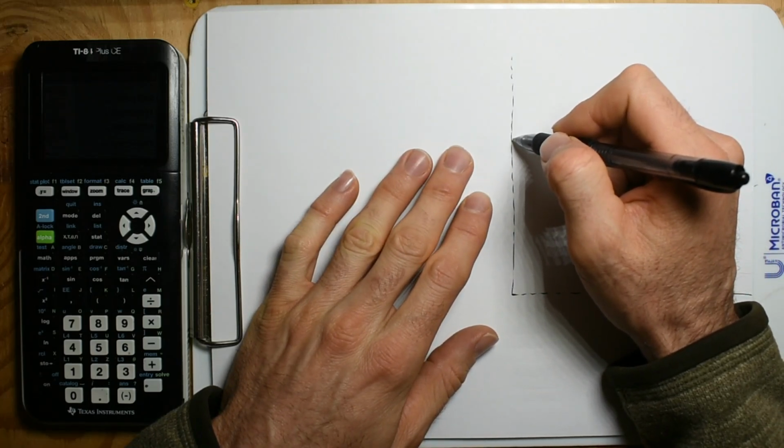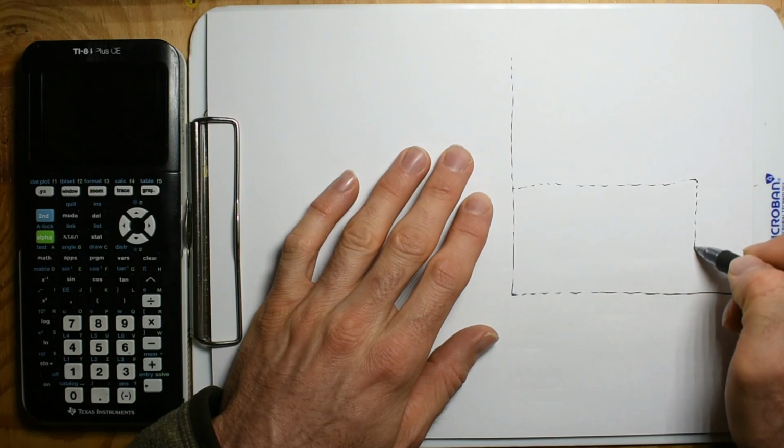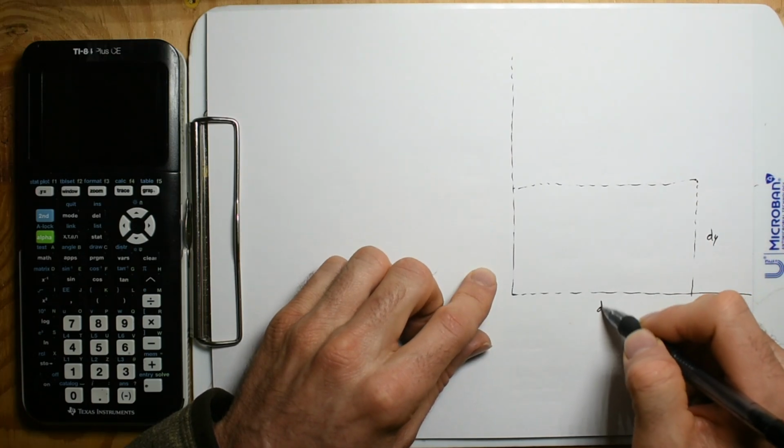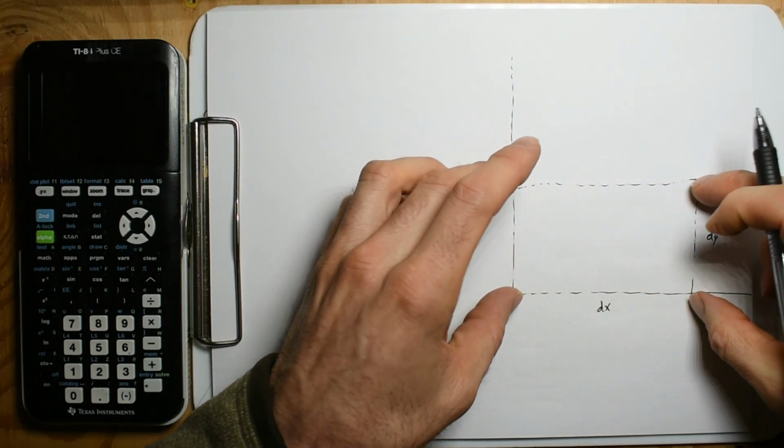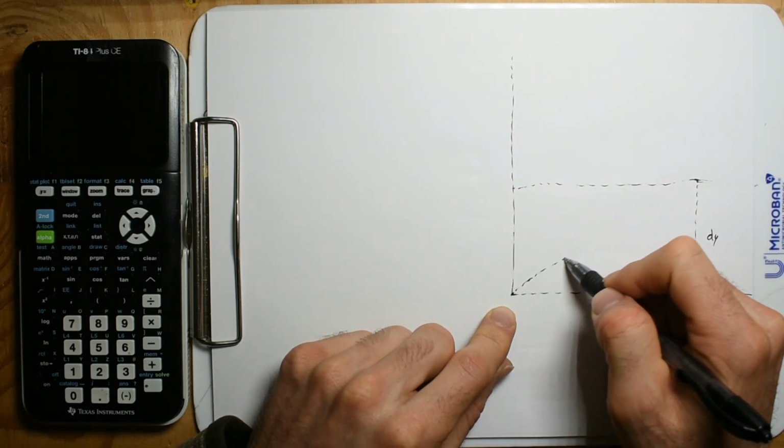So hell yeah. The best way to do this is to draw your element, just like the textbooks. You're going to have a dy and a dx, so you're going to have kind of a rectangle. It's better to draw your rectangle longer, because you're going to have a tangent to this angle.